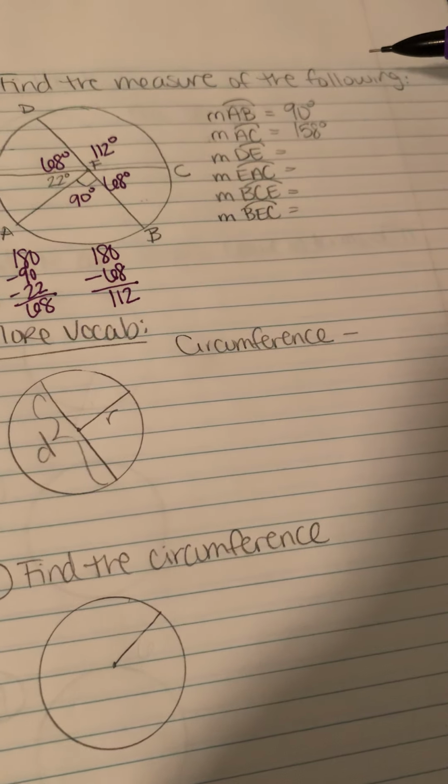Now there is a formula we can use. Actually, there's two formulas. Circumference, C equals 2 pi r, r being radius. Or you could refer to it as circumference equals pi times d, d being the diameter.